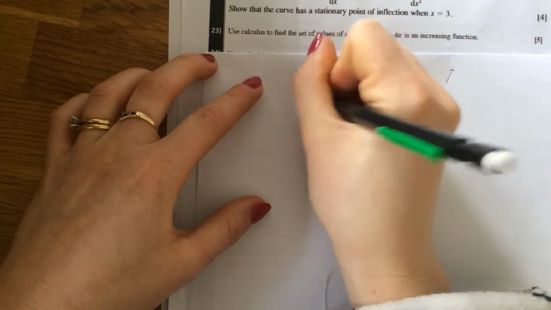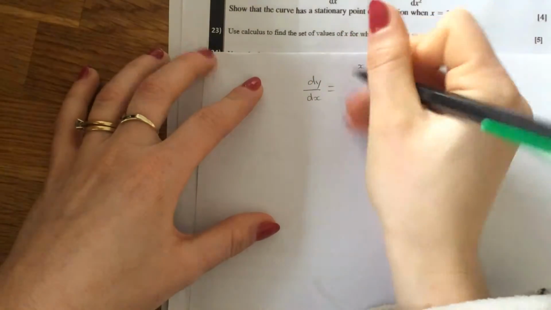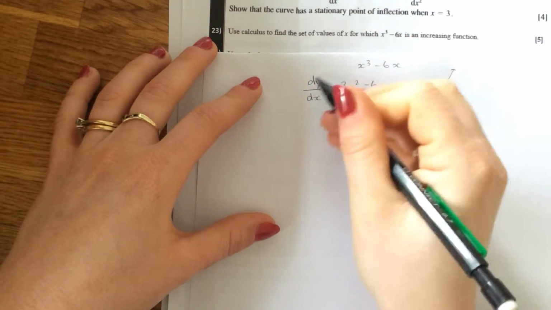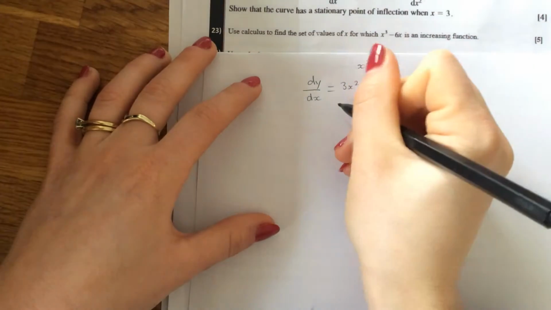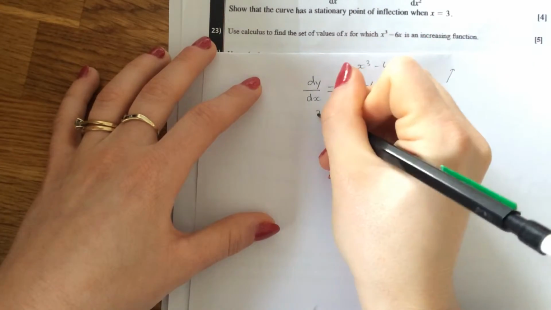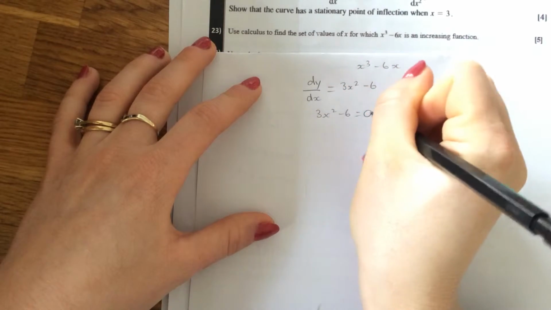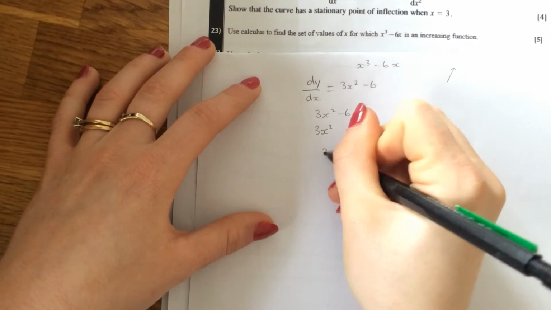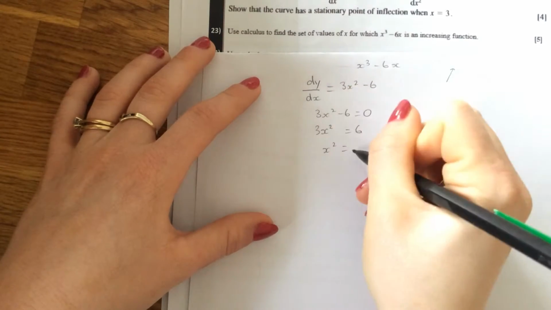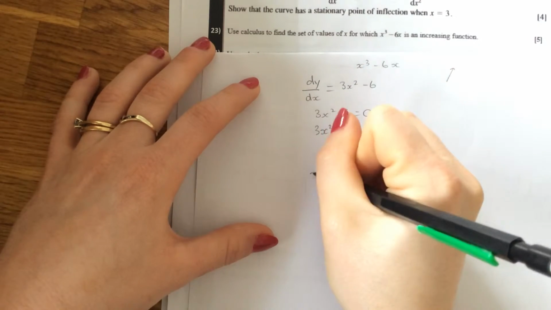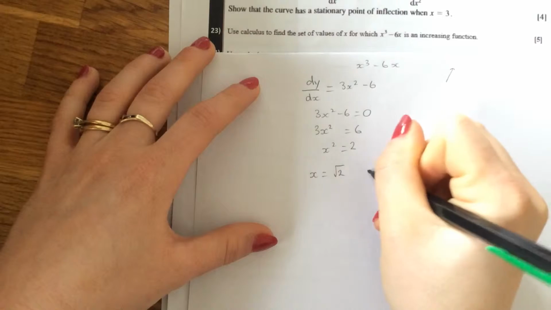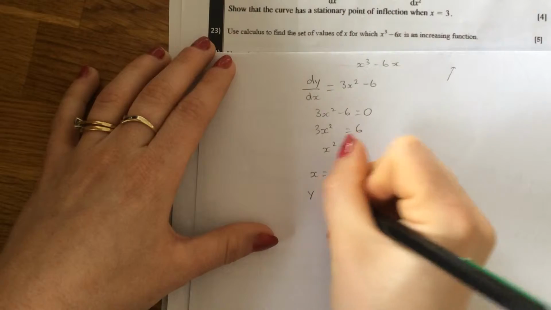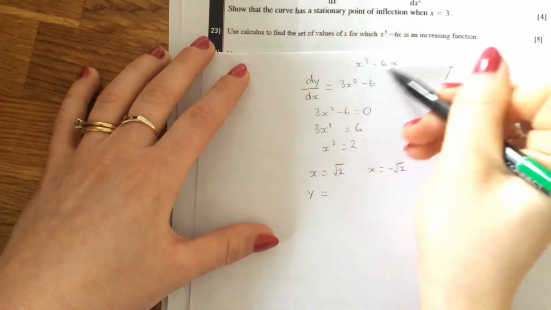So we can start by differentiating this graph and we get 3x squared minus 6. So this is the gradient function. So our stationary points are going to be when this is equal to 0. Okay, so that's when 3x squared is equal to 6, x squared is equal to 6 over 3, which is 2. And then x is equal to the square root of 2 or minus the square root of 2.